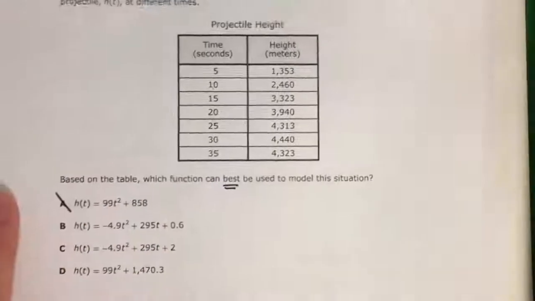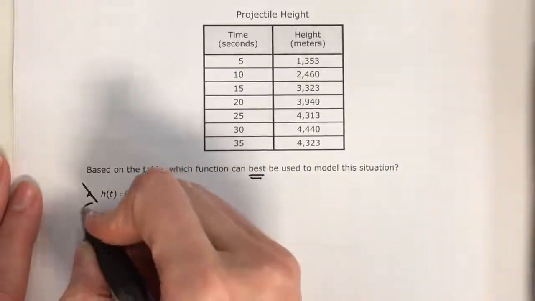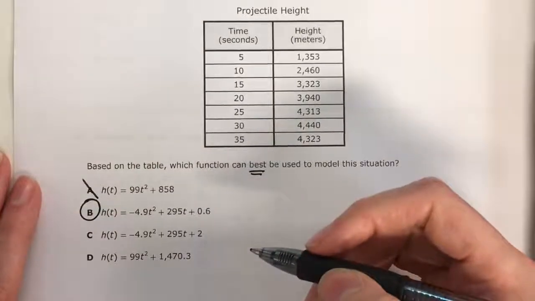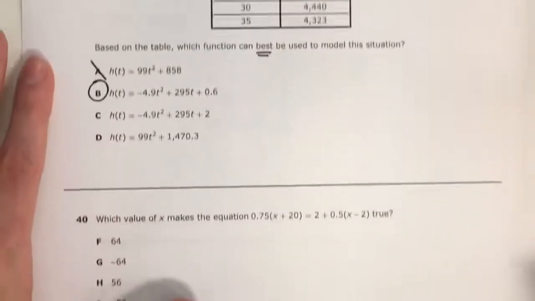Okay, I think we found our answer. That one, B, is very good. If you check the rest, they will not be correct. Let's go to number 40.